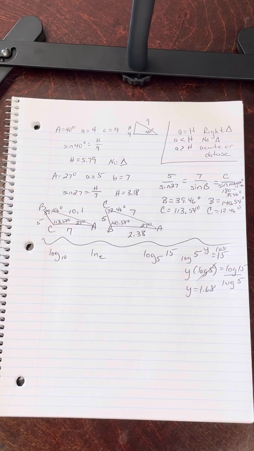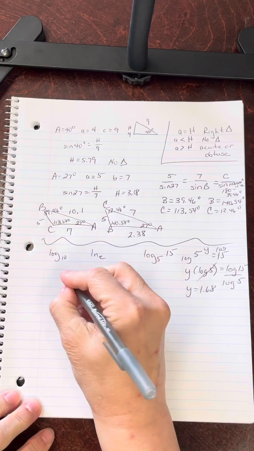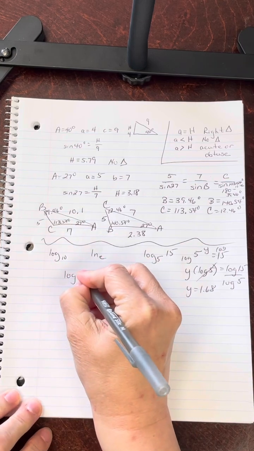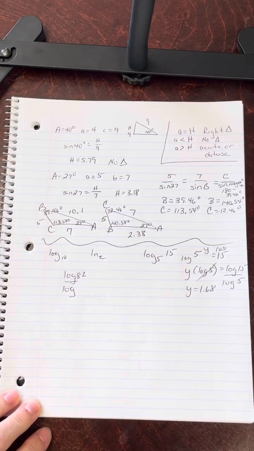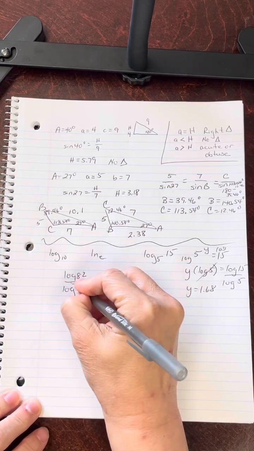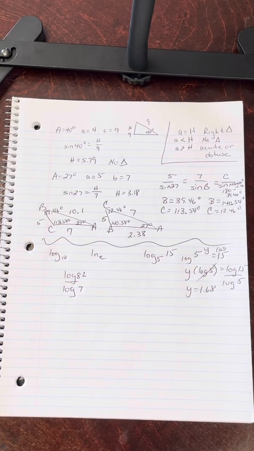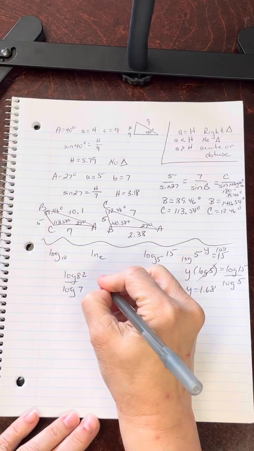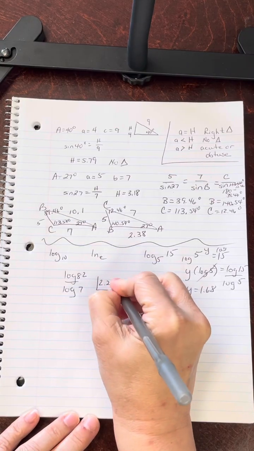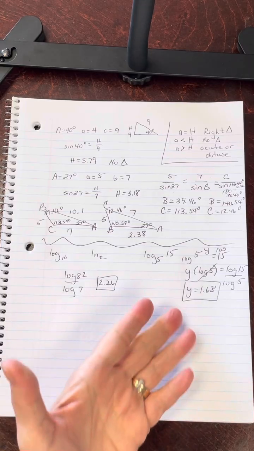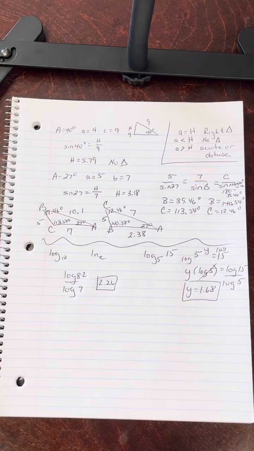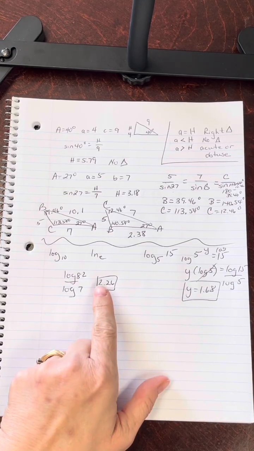So if I do that in example 2, I will do on my calculator log of 82 divided by log of, and the base was 7, and then just calculator, and you'll get 2.26 for that answer. I guess I could box that one. And it doesn't matter whether it's y equals, because I created that y myself. It could be x equals or whatever. Typically, I would just have that.